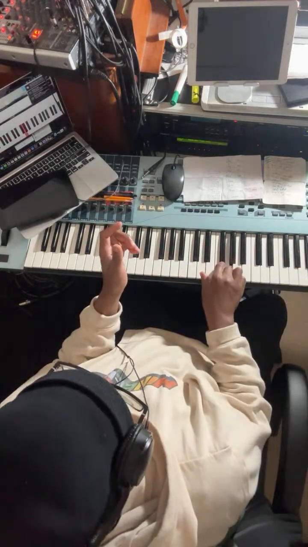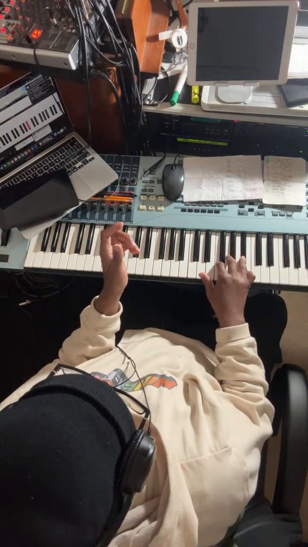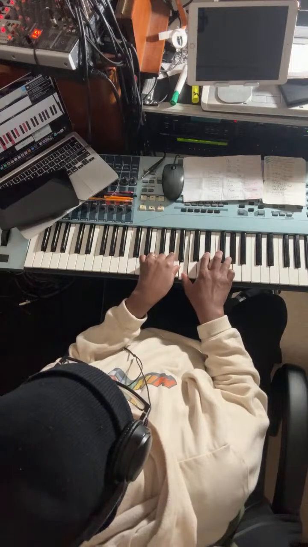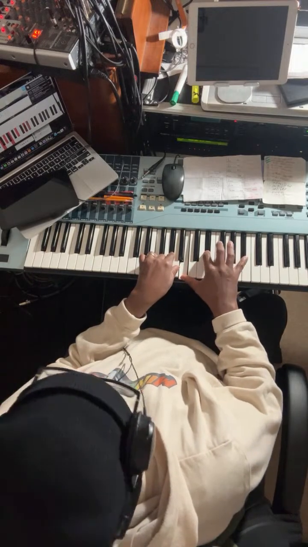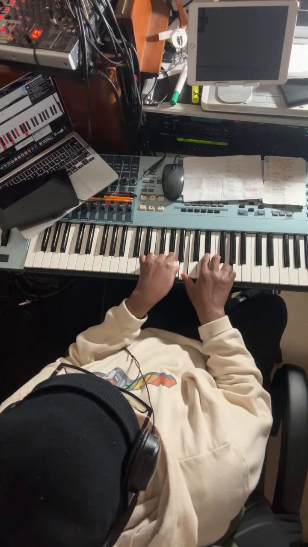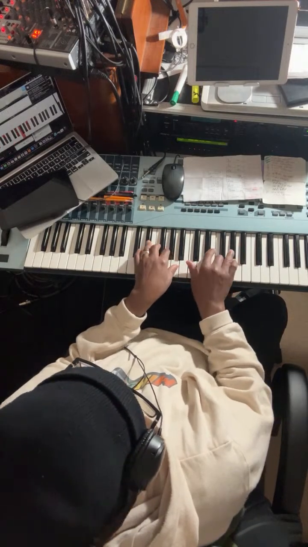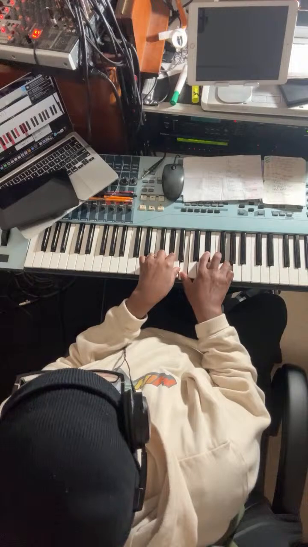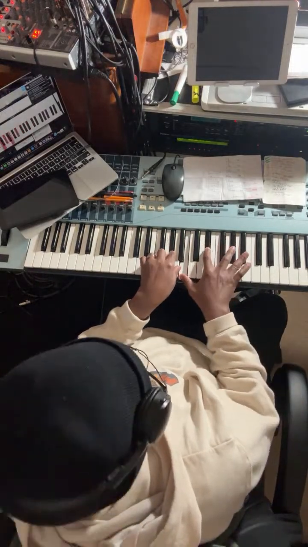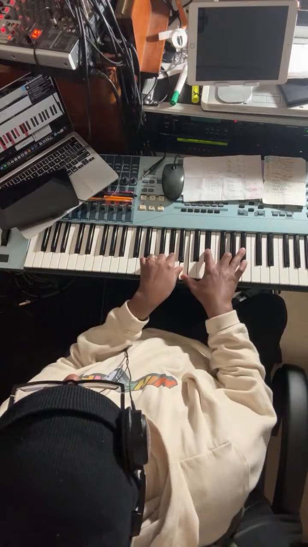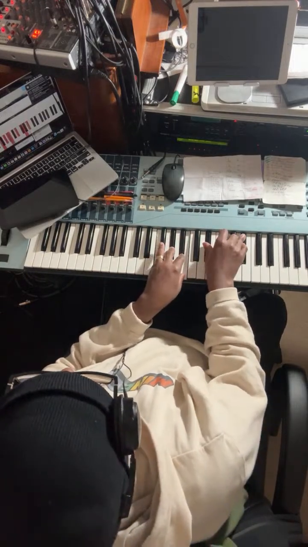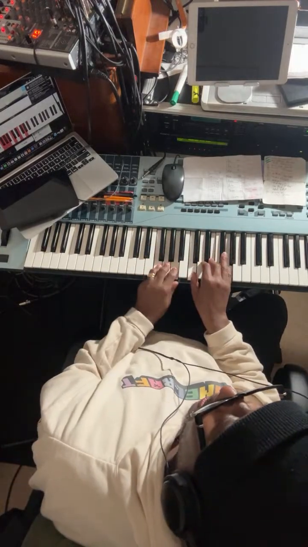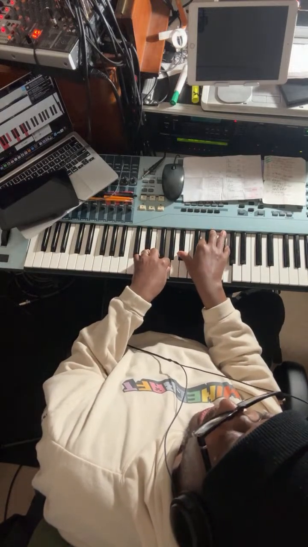Y'all hear the melody line? Or a little melody line? And then now I took you from an F minor 9 to an E flat minor 9.